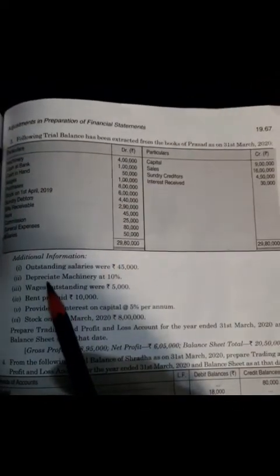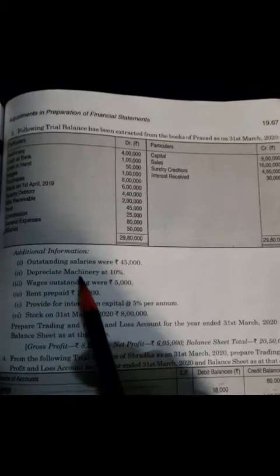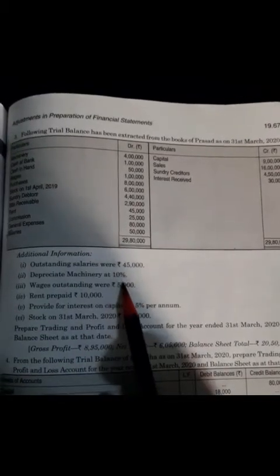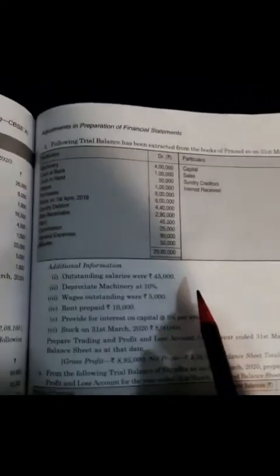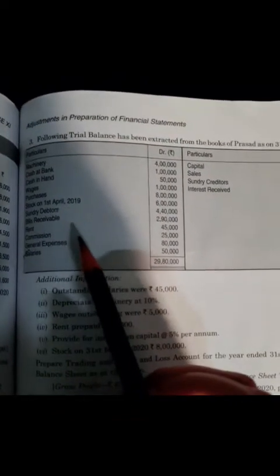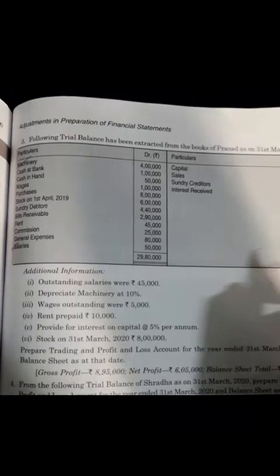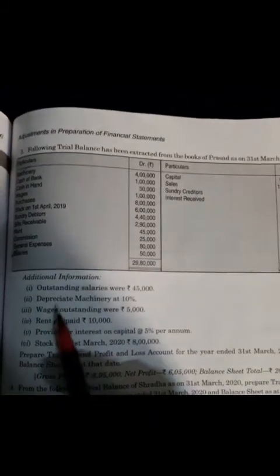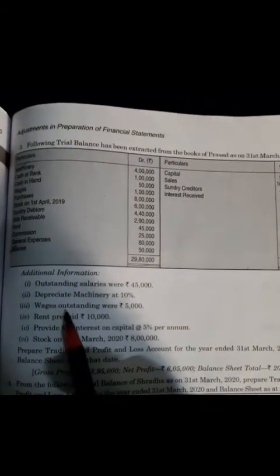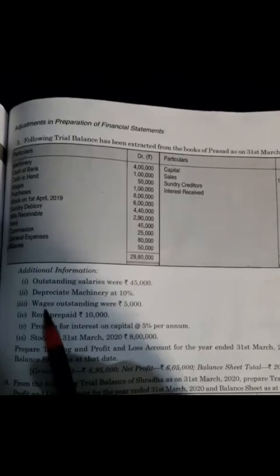The next thing is, in the next adjustment, it is related to depreciated machinery at 10%. So find out the machinery. You can find machinery is provided. First item given to you is machinery. So I have tick marked that item. Third additional information given to you is related to wages.